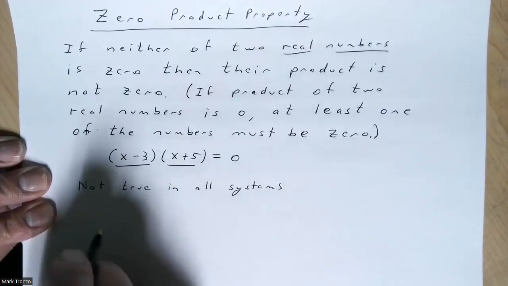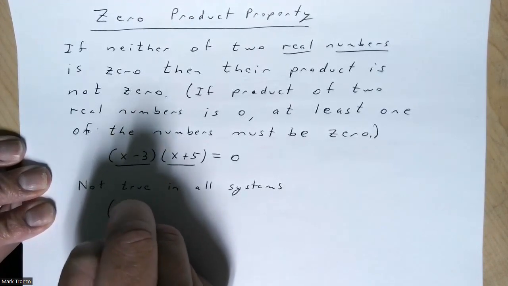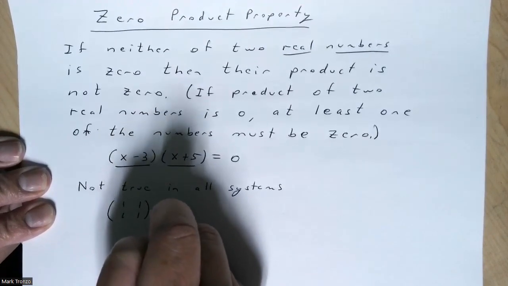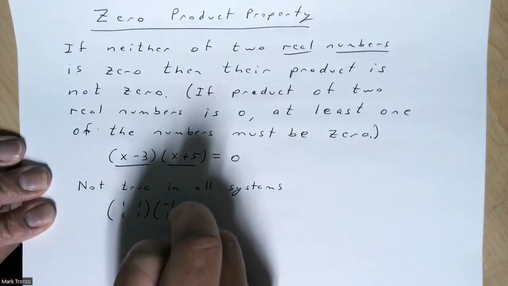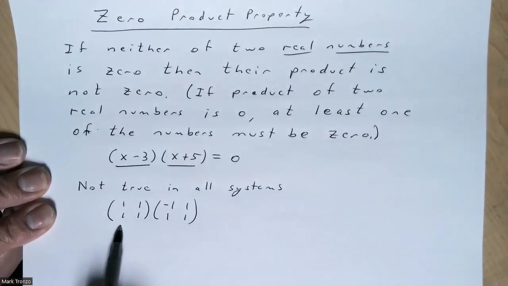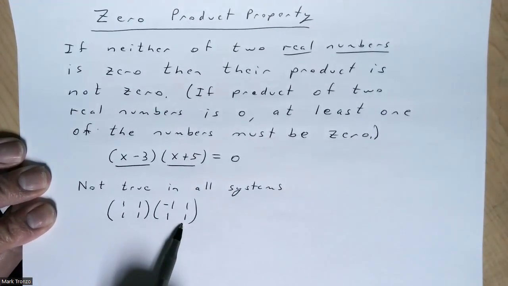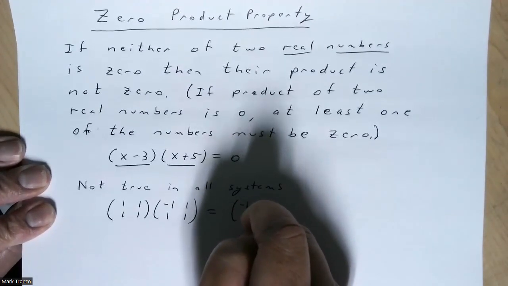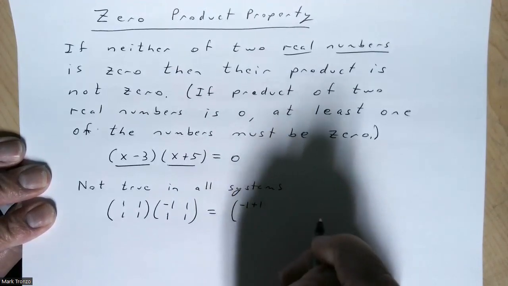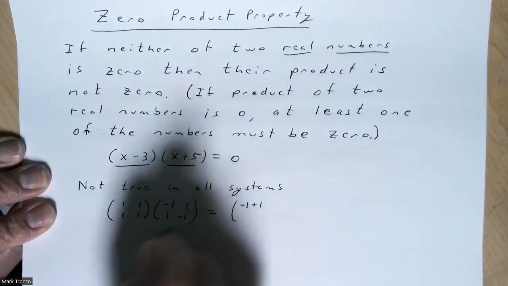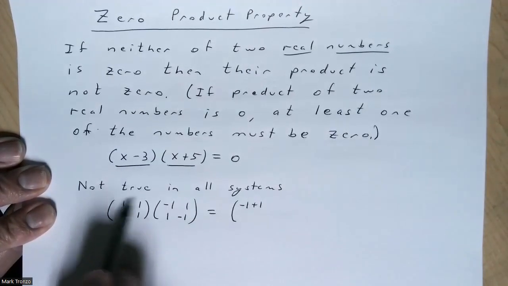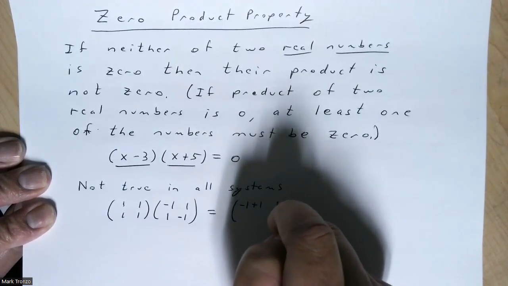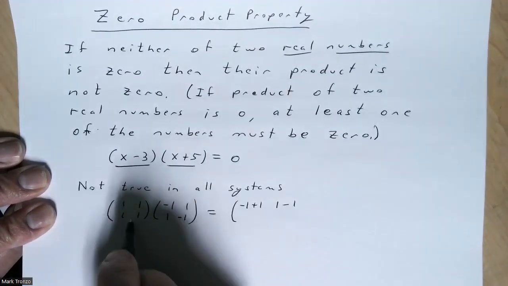For example, if you've had matrices before, you could have something like this. Notice this is not 0, obviously. That's not 0, but let's multiply these together. We're going to have -1 plus 1. Excuse me, I need another -1 right here. So multiply these through, -1 plus 1. And then over here, 1 minus 1.